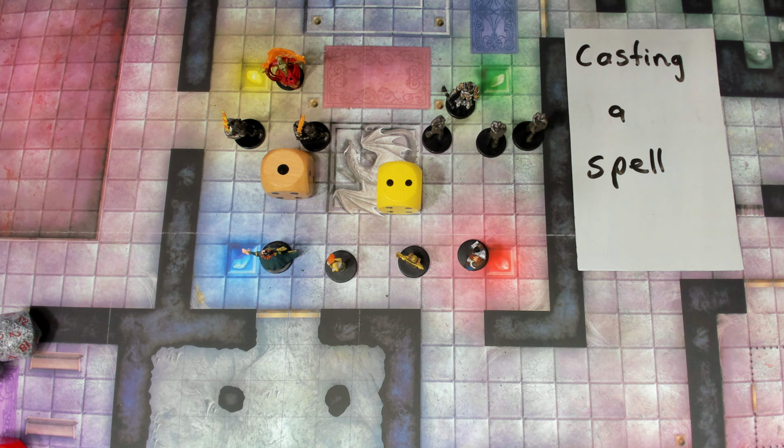Magic Missile does not require a saving throw or an attack roll. It simply hits the target. Read Magic just works. And Sleep, again, does not require a saving throw or attack roll. One of the big differences between basic D&D and modern D&D, the BECMI version, is that there are no attack rolls.